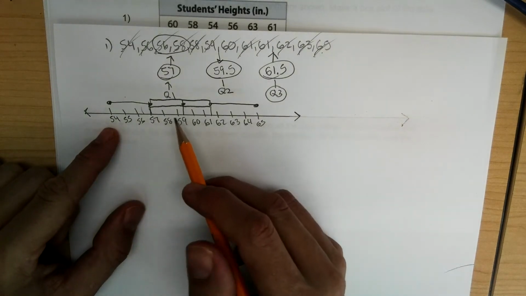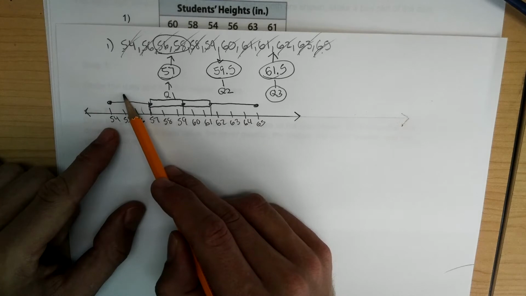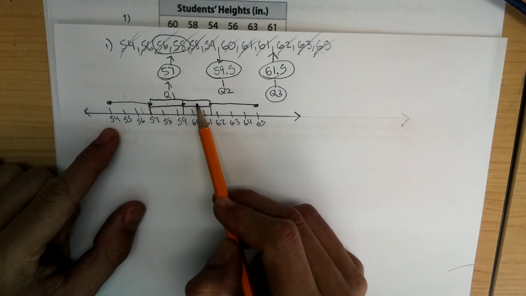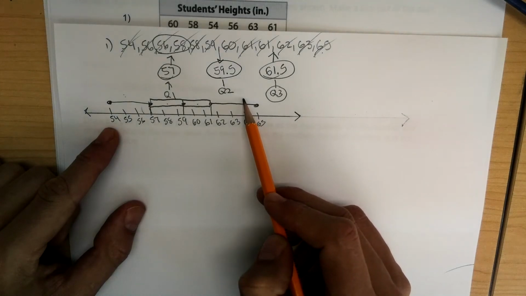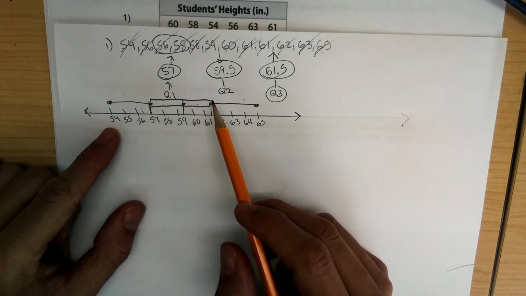It's important to understand that the data is broken up into quarters, where this is 25%, this is 25%, this is 25%, and this is 25%. Think of quartiles and quarters and how they sound very similar.